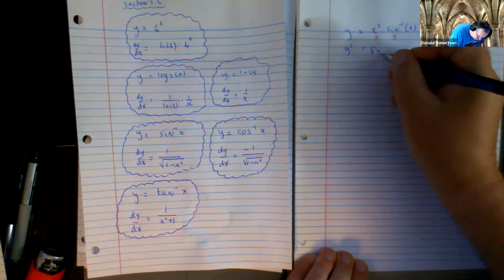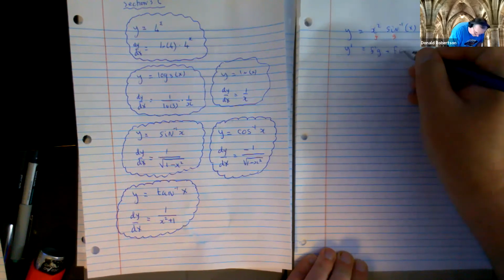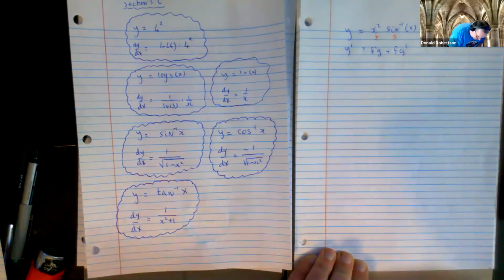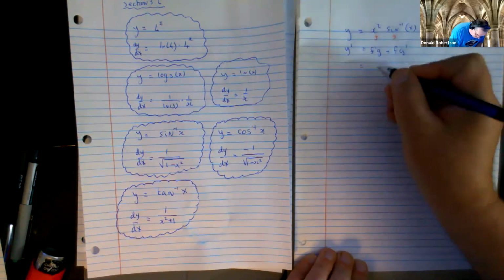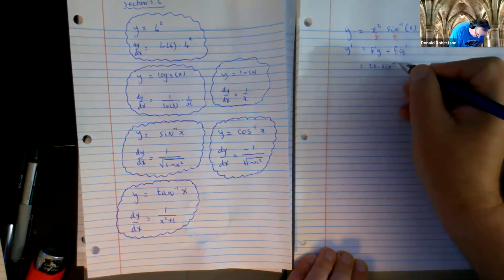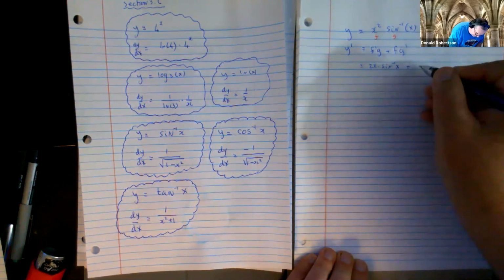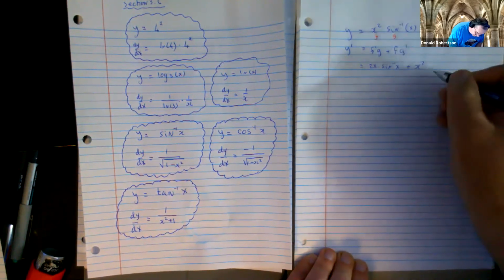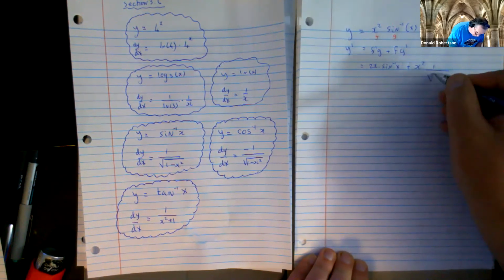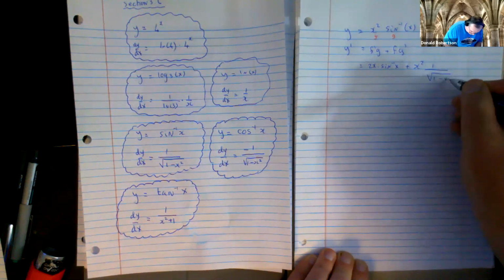f dash g plus f g dash. If you differentiate x squared, you get 2x, and you leave the other guy alone. You leave the f alone, and you differentiate the inverse sine, and you get 1 over the square root of 1 minus x squared.